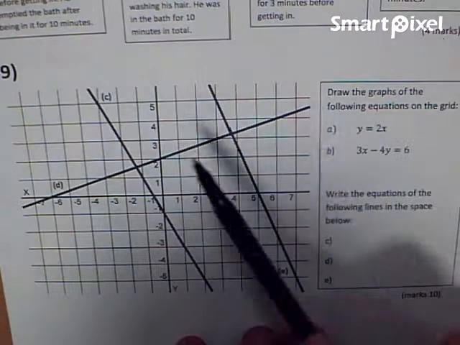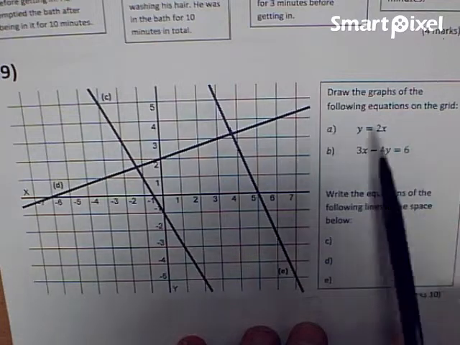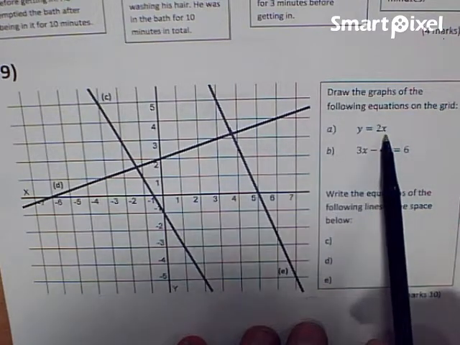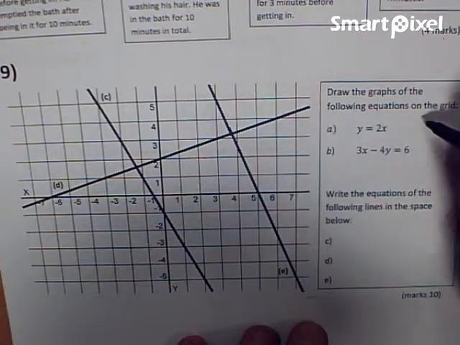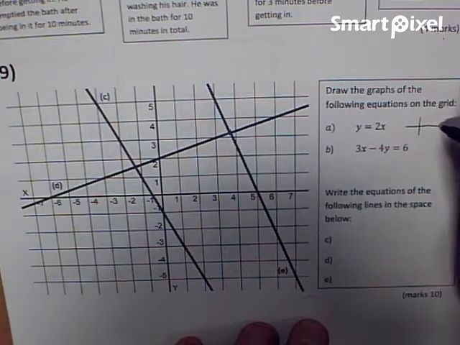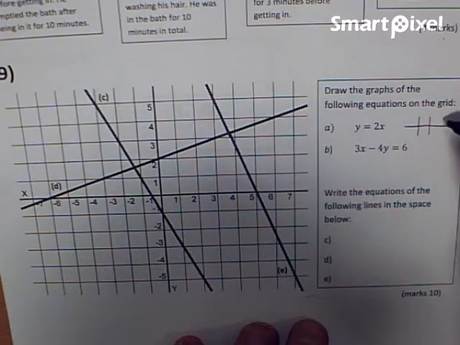Question 9. Draw the graphs of the following equations on the grid. Okay, y equals 2x. There's two ways in which I can go about this. One is just to do some plotting and then join it together. So I'll do that to start with.